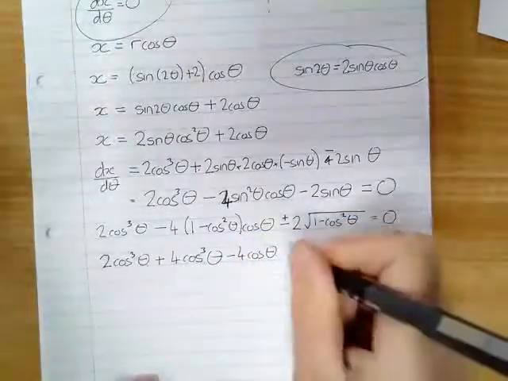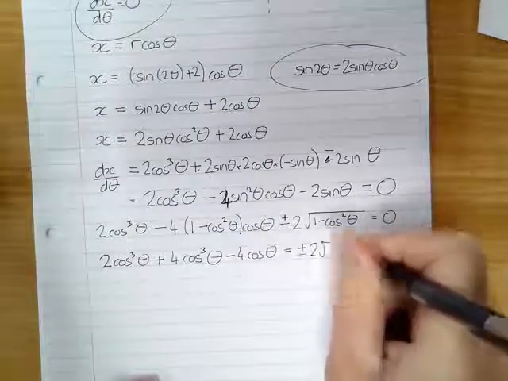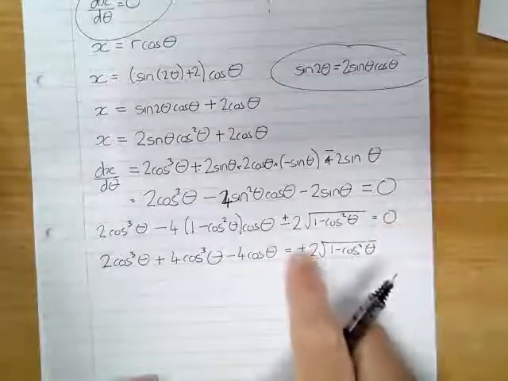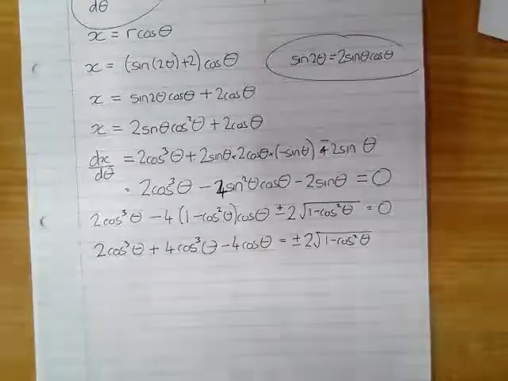Like that. And let's just stick this on the other side, so it's plus or minus 2 lots of the square root of 1 minus cos squared theta. I know this would now be minus plus, but it doesn't really make any difference. Both signs are there on the other side.